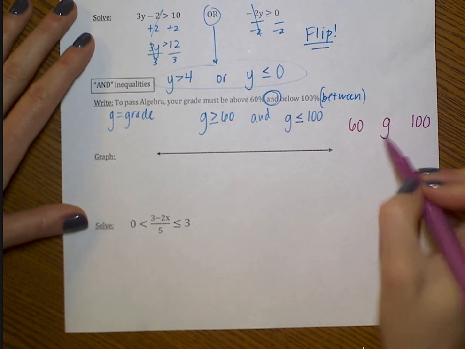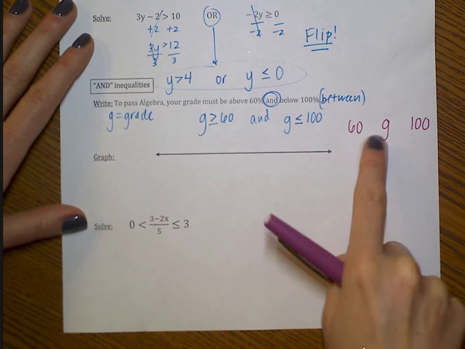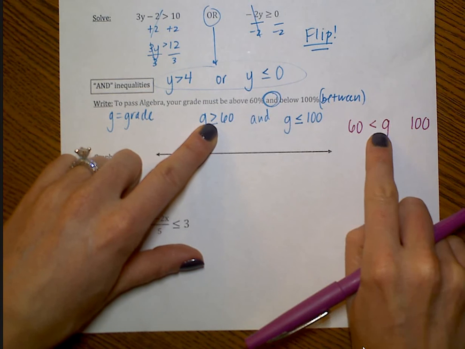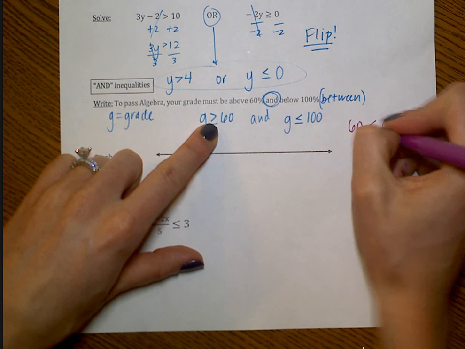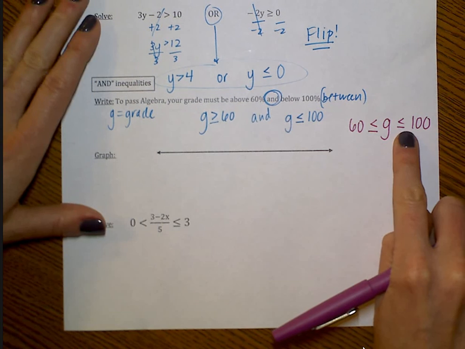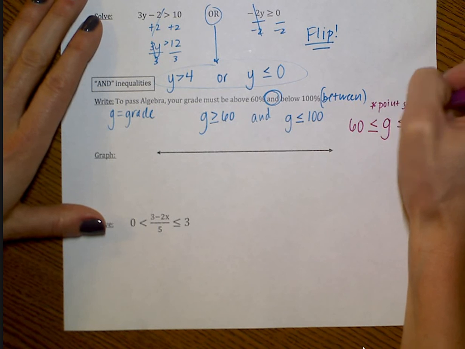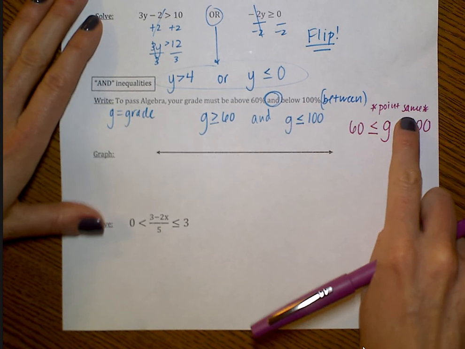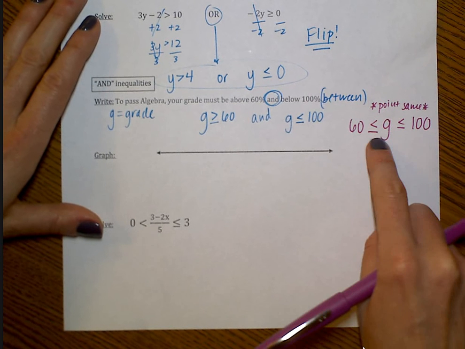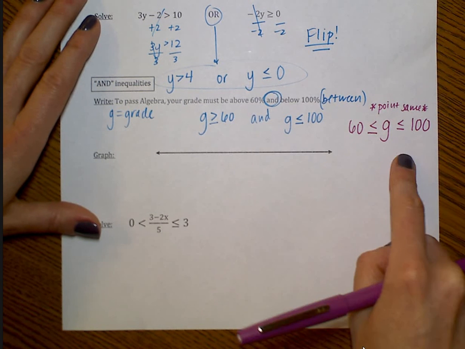You just have to be careful with the signs, and they should always point the same way, kind of like these two down here. So your grade needs to be bigger than 60. So the mouth should open towards G. It can equal 60. And then it's less than or equal to 100. Okay, so make sure if you choose to write it like this between thing, the sign should point the same way. Never have it getting all weird where the signs go against each other. They should always be the same sign. Less than or equal to, greater than, whatever. Okay, so you could write it either way.